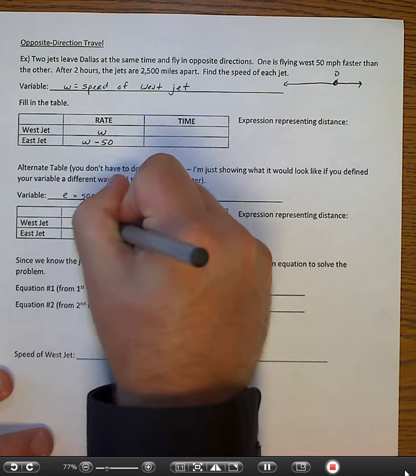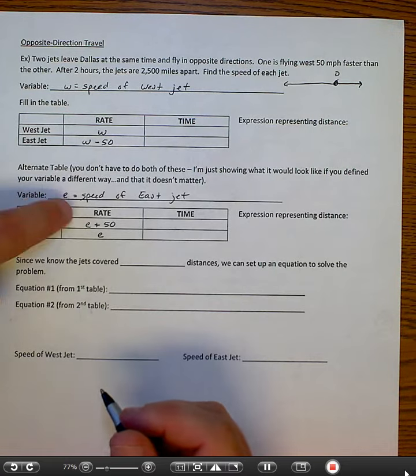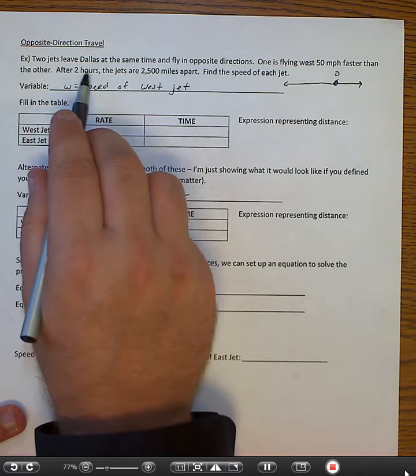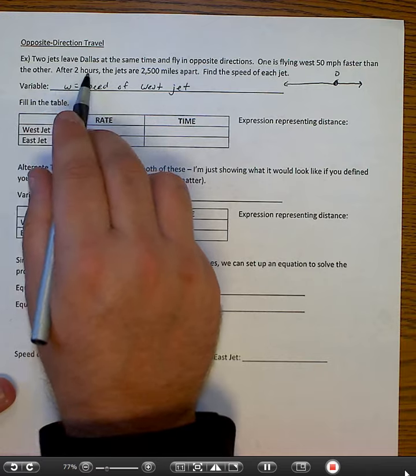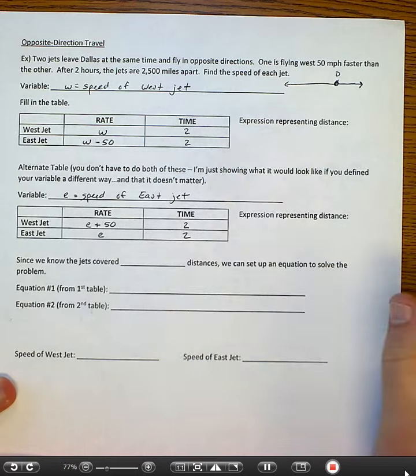Do you see the difference in the two? And that is only depending on how you define your variable. The time that they've been flying, well, it says after 2 hours. So both of them were traveling for 2 hours. So that's the same number on both of them.